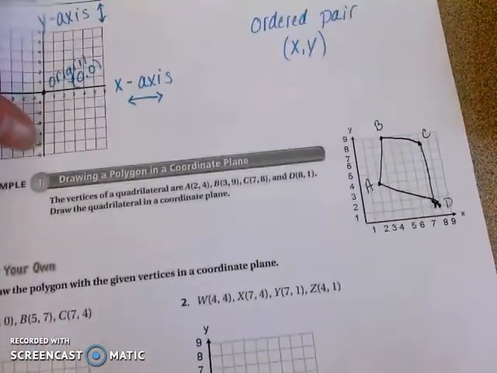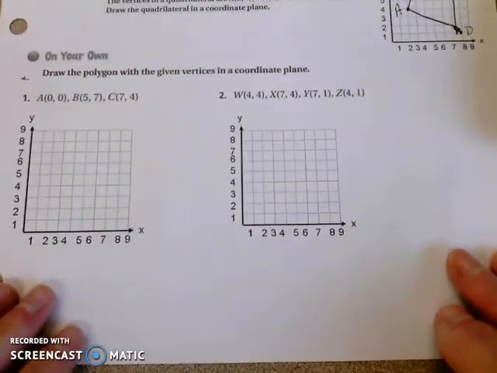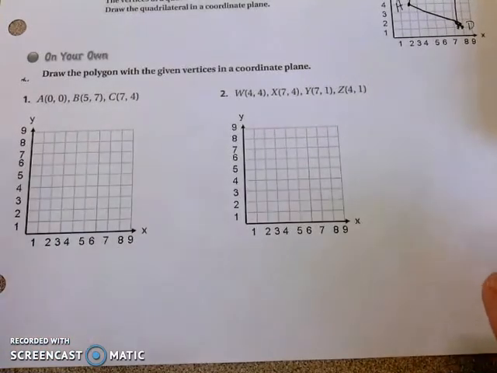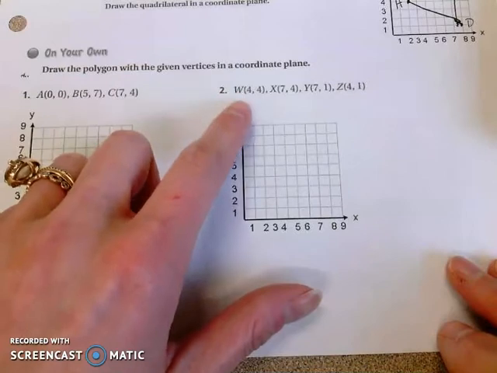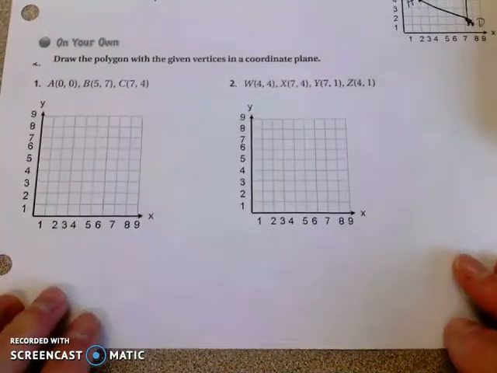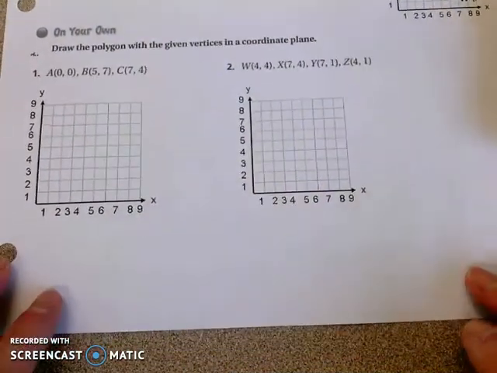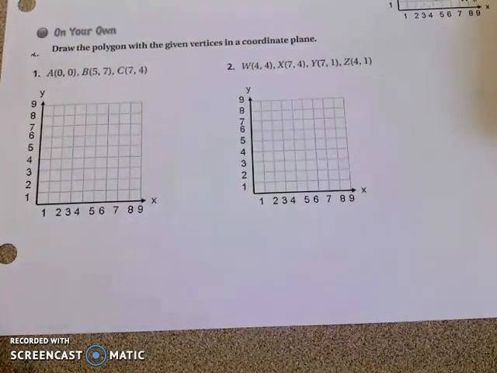But go ahead and do the two at the bottom here for me. Just plot those points and then connect A to B to C. Here you're going to connect W to X to Y to Z. Go ahead and pause the video, give that a try, and then unpause to check your work.